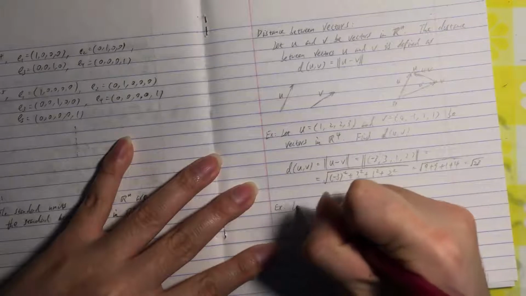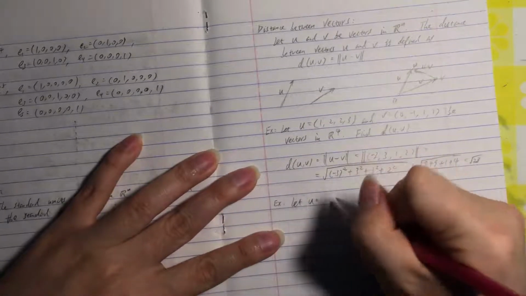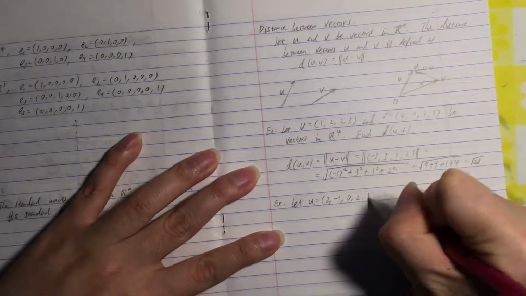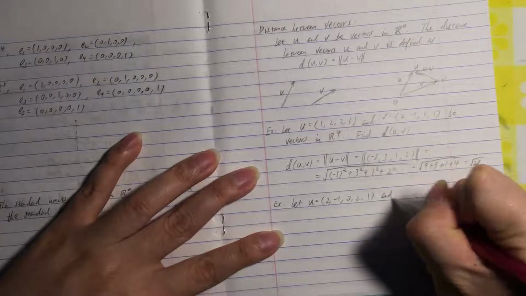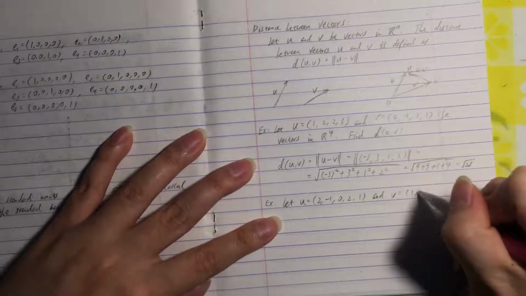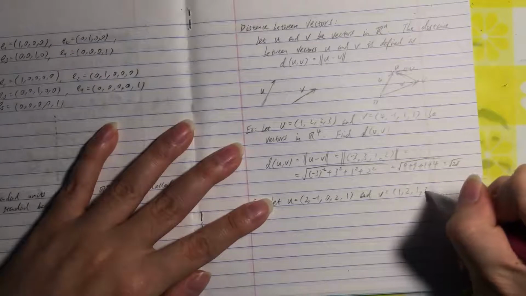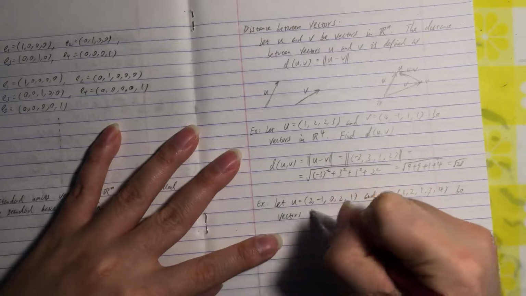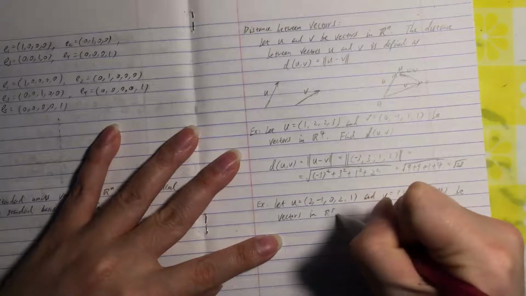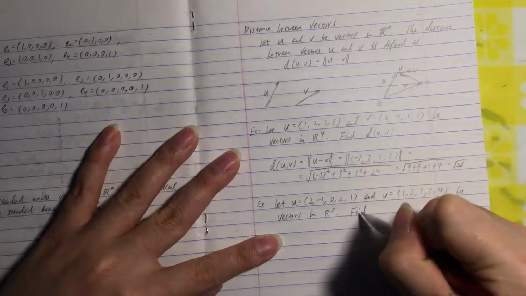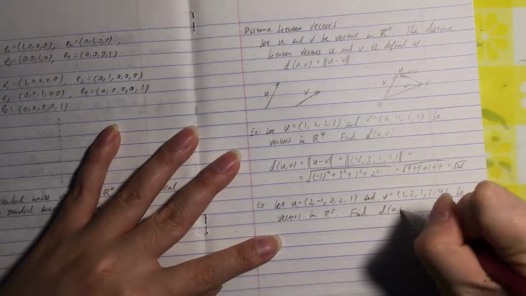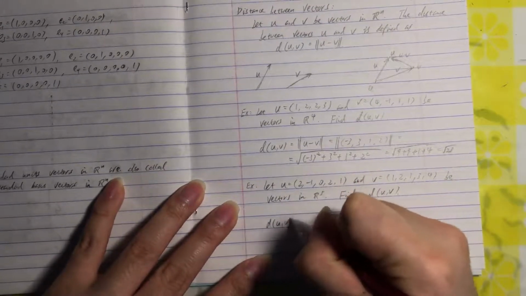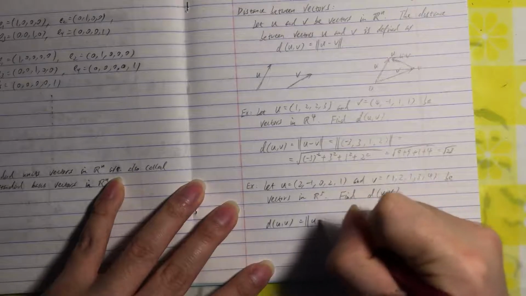Another example. Let u be the vector (2, -1, 0, 2, 1) and let v be the vector (1, 2, 1, 3, 4). Let u and v be vectors in R5. Find the distance between vectors u and v. For distance between vectors u and v, that's the norm of the vector u minus v.